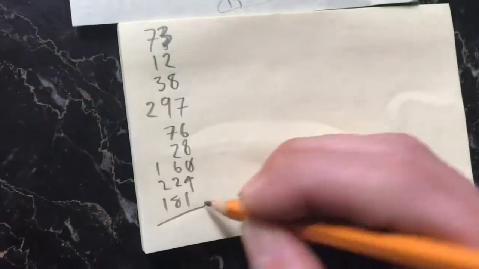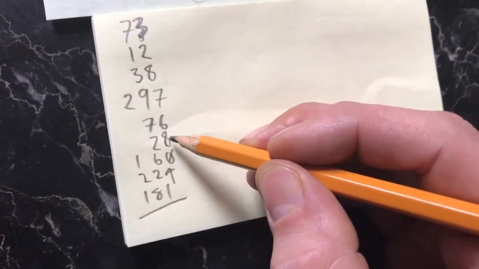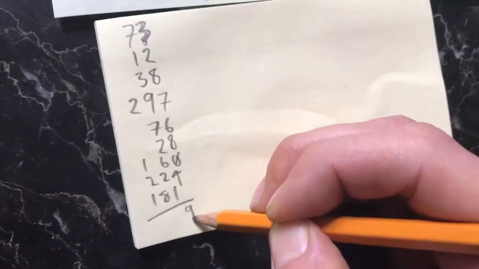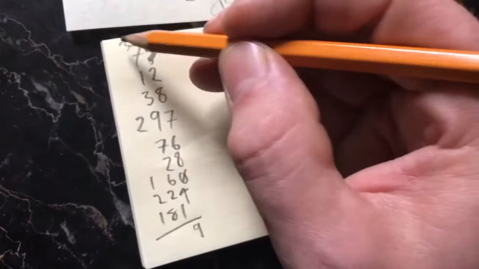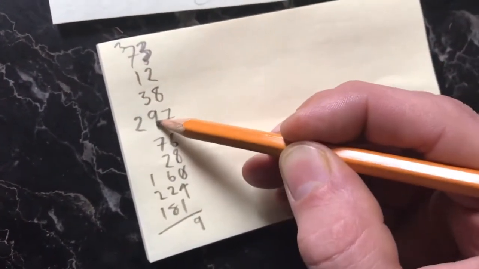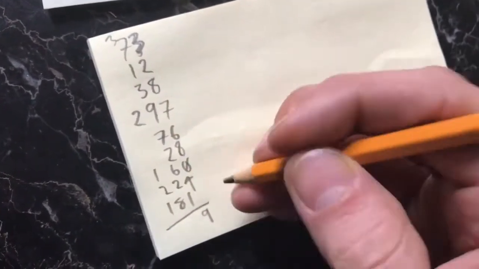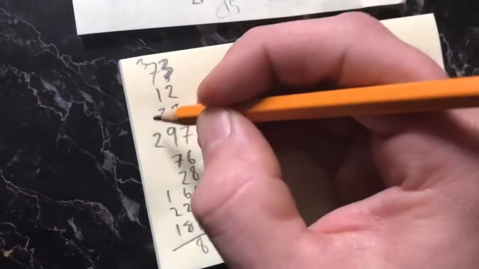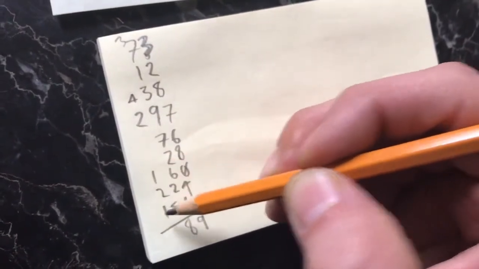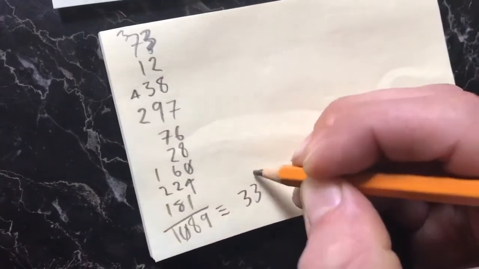Alright, let's try. 5 and 8, 13, 13 and 7, 20, 26, 26 and 8 is 34, 34 and 4 is 38, 39. That's the right last number. 10, 11, 12, 13, 14, 14 and 9 is 23, 23 and 7 is 30, 38, 48. 48 is the right number. 6, 7, 8, 9, 10. That is equal to 33 squared.